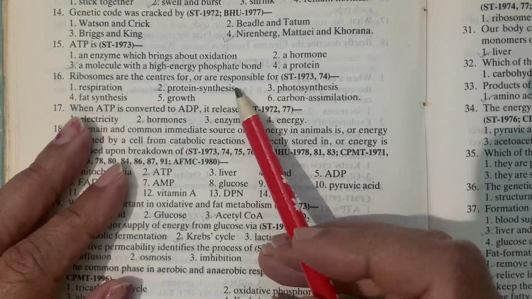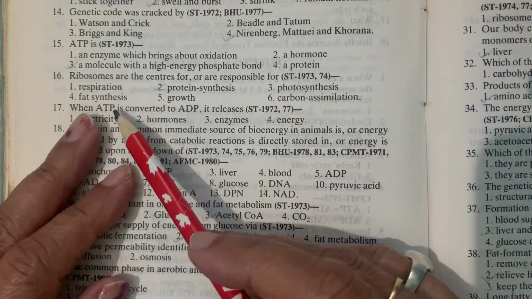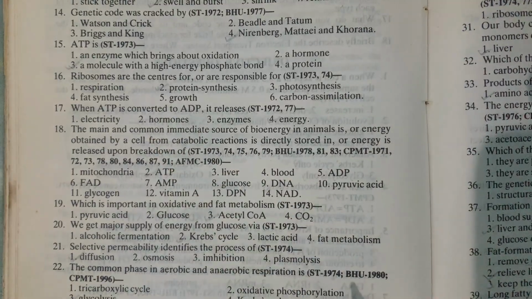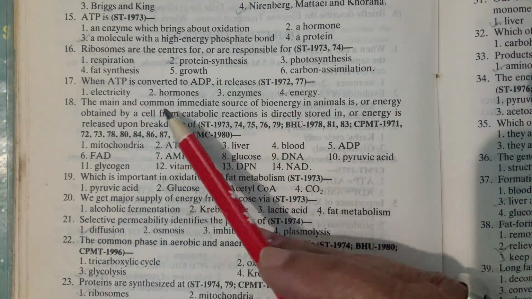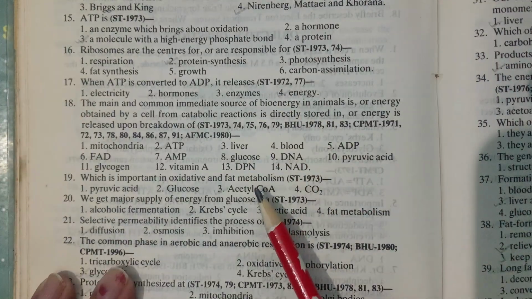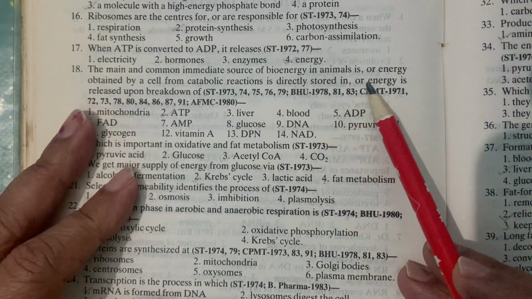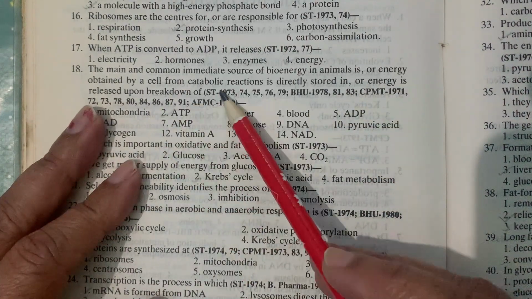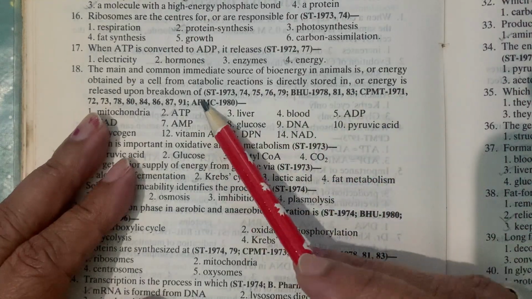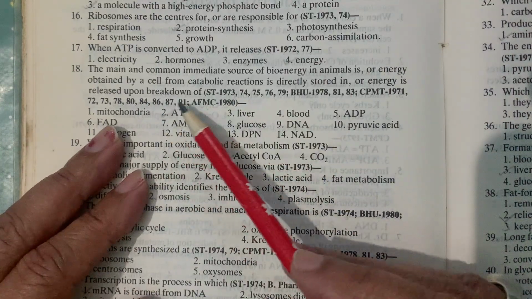Ribosomes are the centers responsible for respiration, protein synthesis, photosynthesis, or fat synthesis. It is protein synthesis. When ATP is converted into ADP, it releases electricity, hormones, enzymes, or energy. It releases energy. The main and common immediate source of bioenergy in animals is ATP, or energy obtained by a cell from catabolic reactions is directly stored in, or energy is released upon breakdown of: mitochondria, ATP, liver, blood. It is ATP.